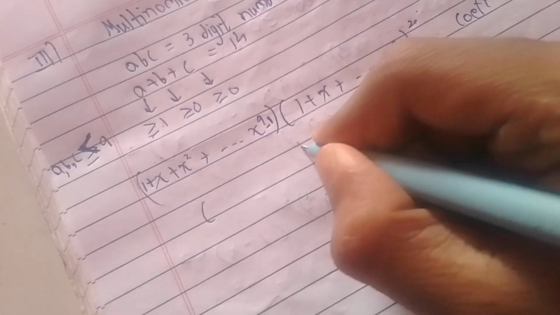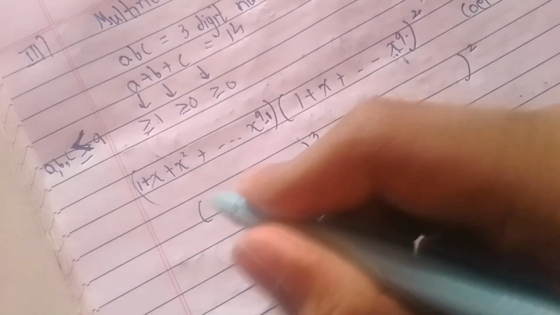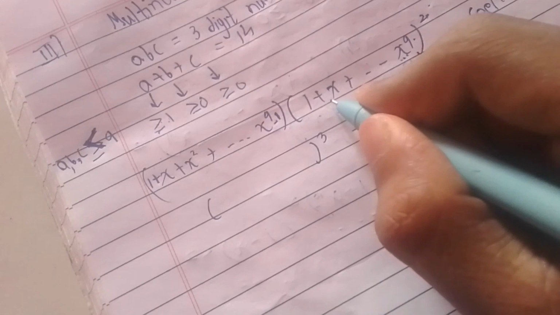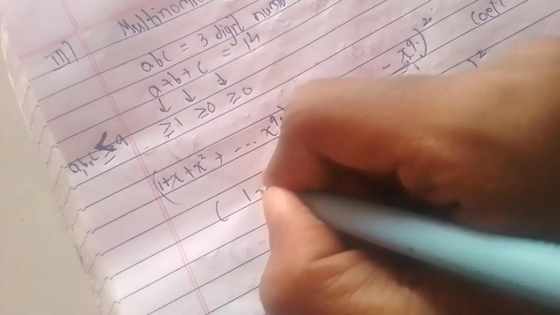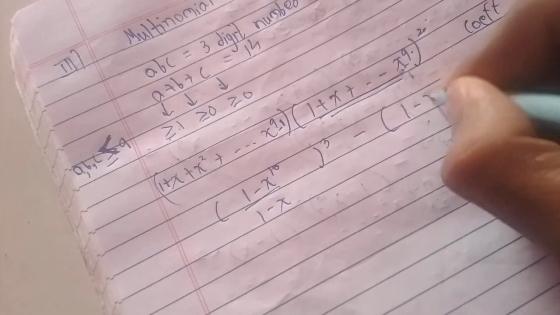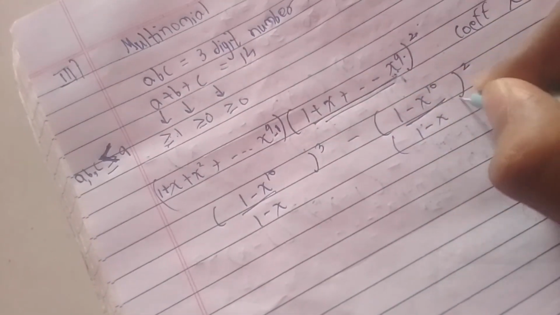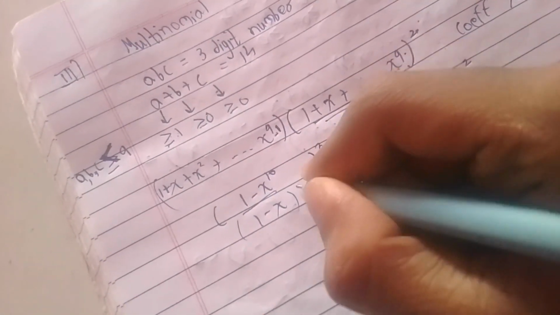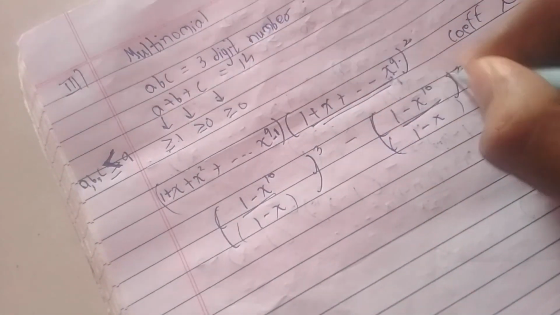Now before writing the same thing again, I will directly use the GP formula on this one. So the GP formula is 1 minus x to the power n upon 1 minus x, and similarly 1 minus x to the power n upon 1 minus x. It is the cube of this whole thing and the square of this all.